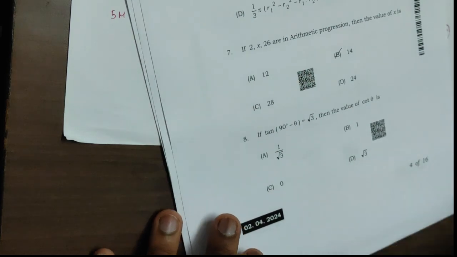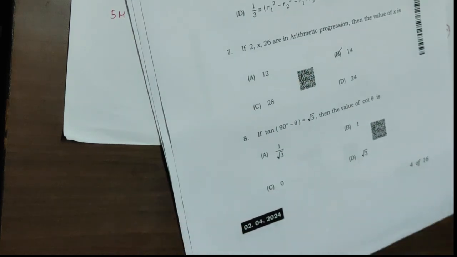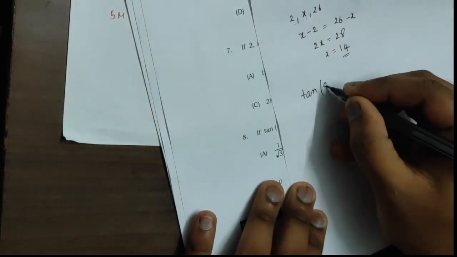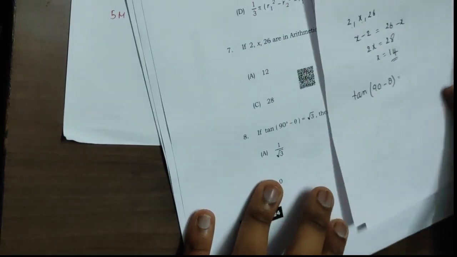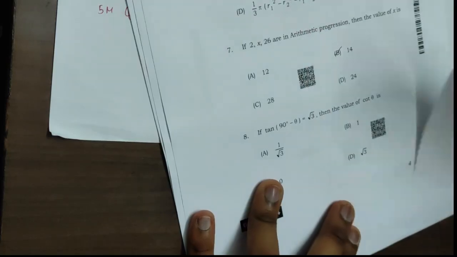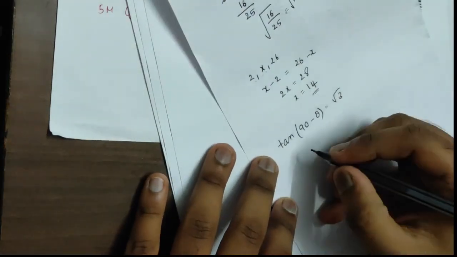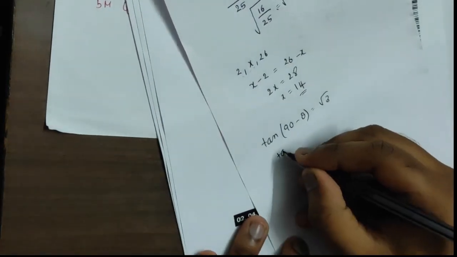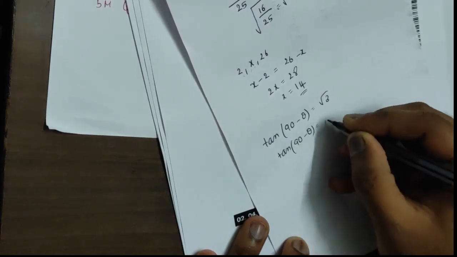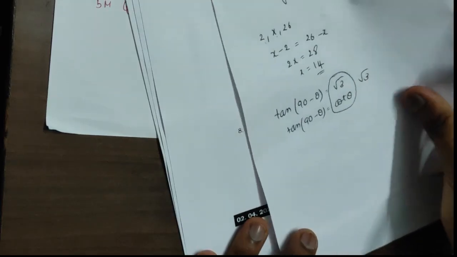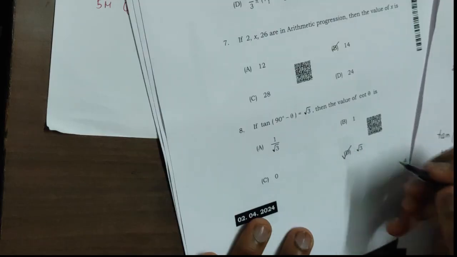We will now focus on the 8th question. If tan of 90 minus theta is equal to root 3, then the value of cot theta is. Here tan of 90 minus theta is given as root 3. We have to find the value of cot theta. We know that from the formula, tan of 90 minus theta is equal to cot theta. So the value of cot theta is root 3. Option D, root 3.